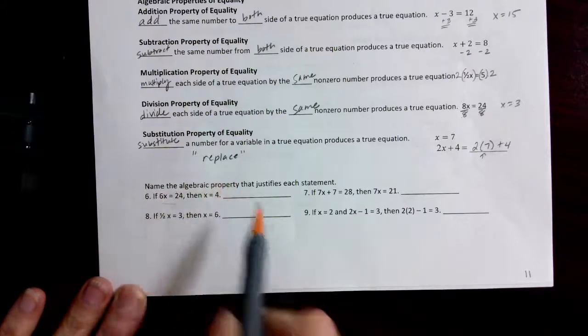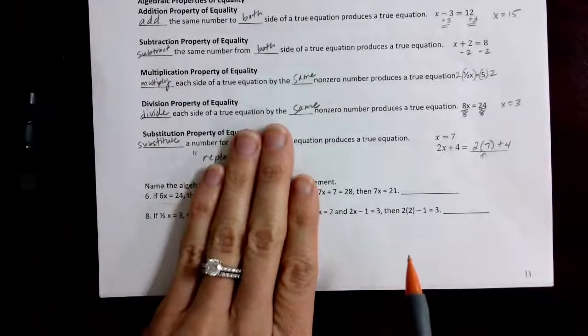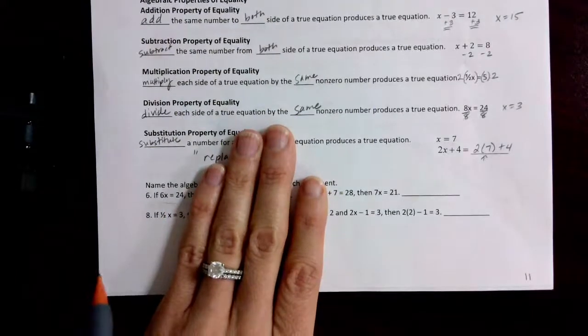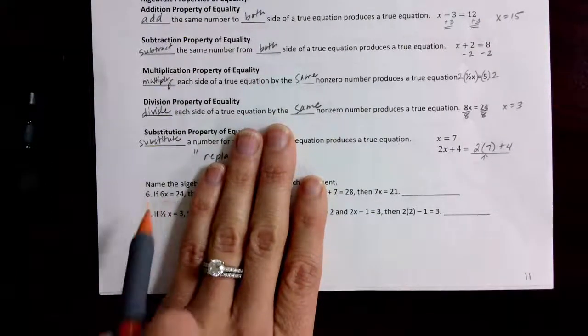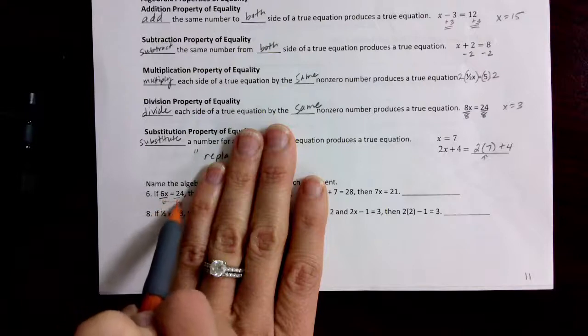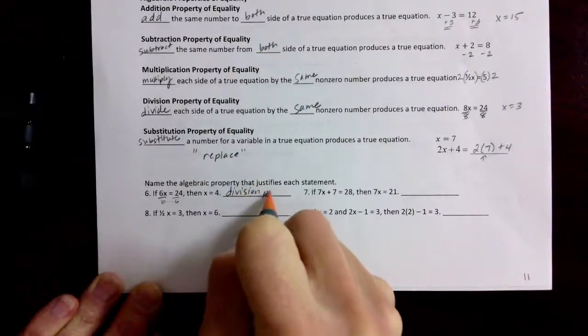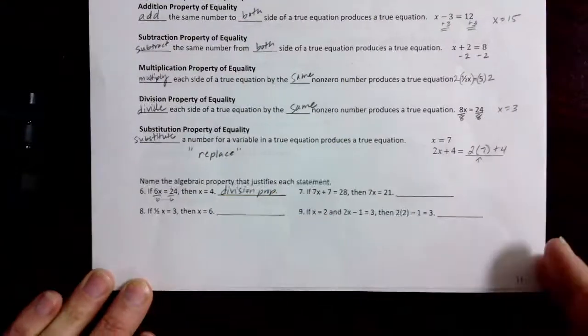So you can cover up that second piece and just say, if I have the equation of 6x equal to 24, what do I need to do to solve there? If you say divide, you are correct. You are using the division property. Do it the same way next time.